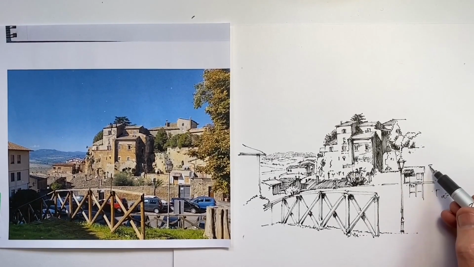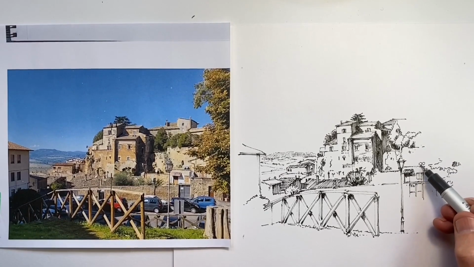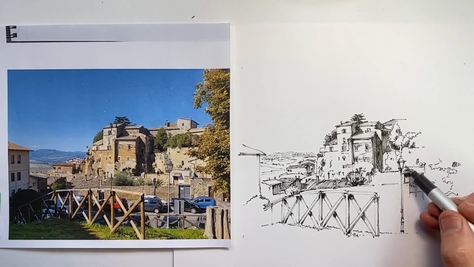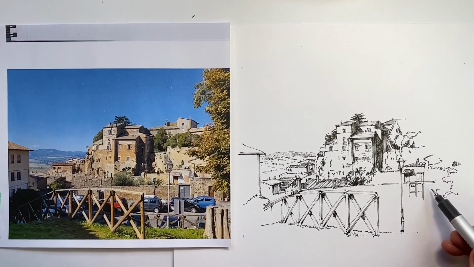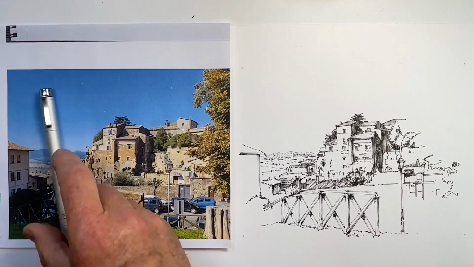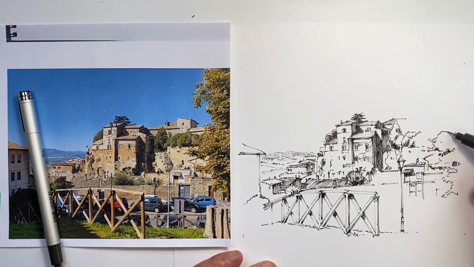So now I think I need to establish my right-hand edge of the larger scene, which is defined by this closest tree. So I'm doing the outline, and then I think, I meant to switch to a 0.3. So I now have switched to my 0.3.